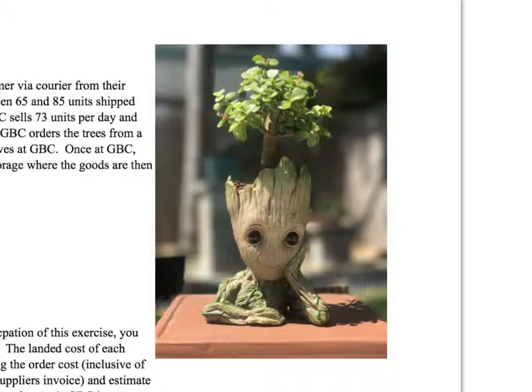Hi everyone. In this video we are going to look at two things. We're going to look at EOQ. We are also going to consider price discounting when it pertains to EOQ.